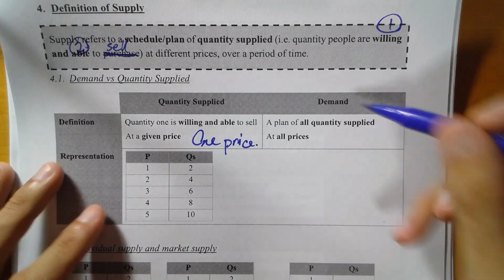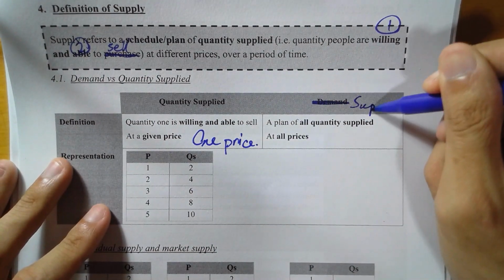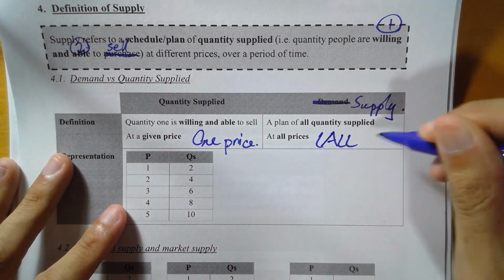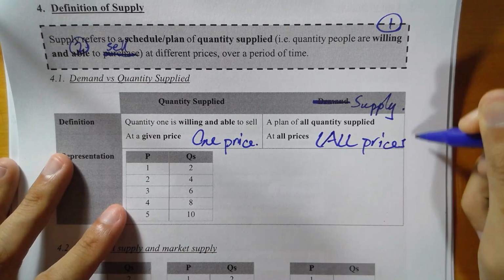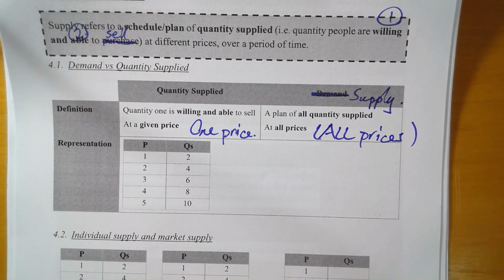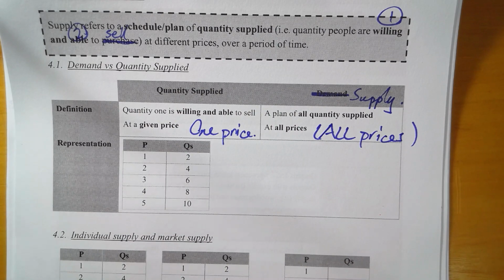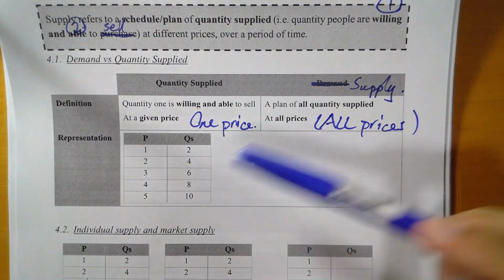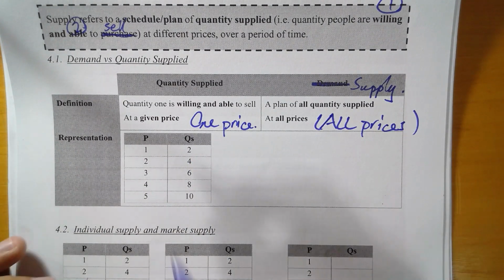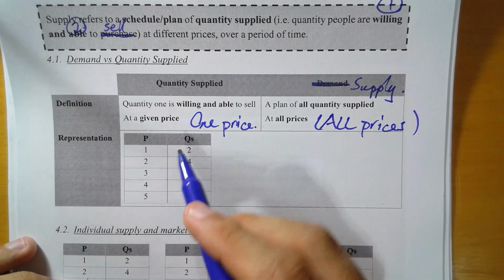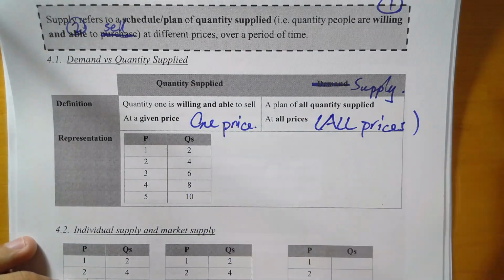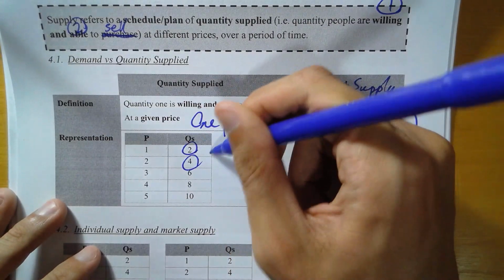When we talk about supply, not demand, we are talking about all prices. 喺所有唔同價格之下嘅所有 QS 砌成嘅，我哋叫做 supply 啦。When we represent it in a table or graph form, we see this: $1 sells 2, $2 sells 4 units, $3 sells 6 units. 逐點啦，就係我哋嘅 QS.